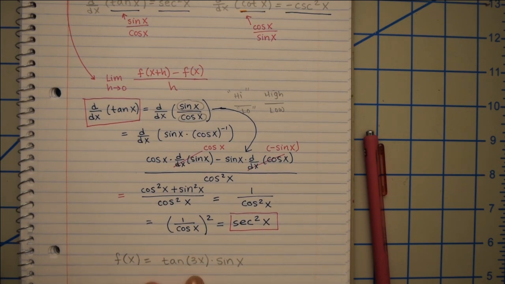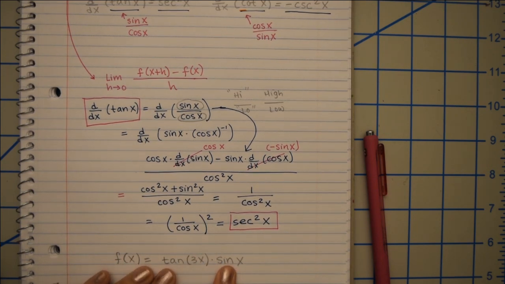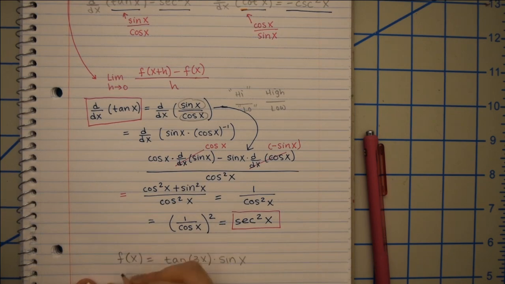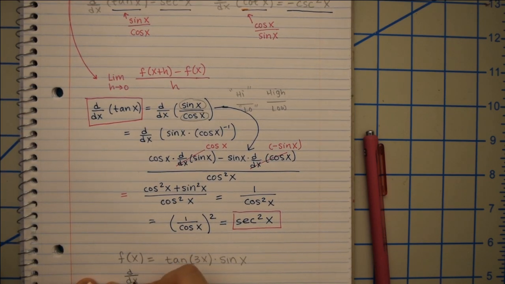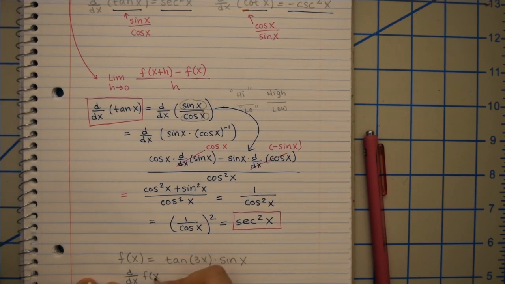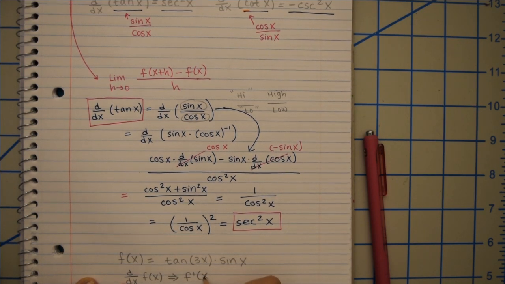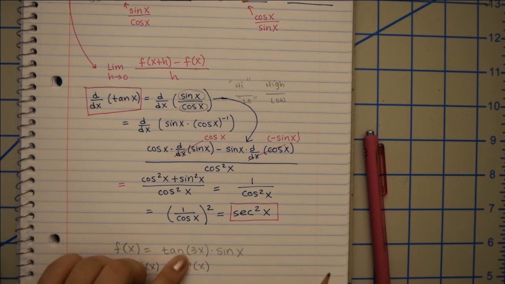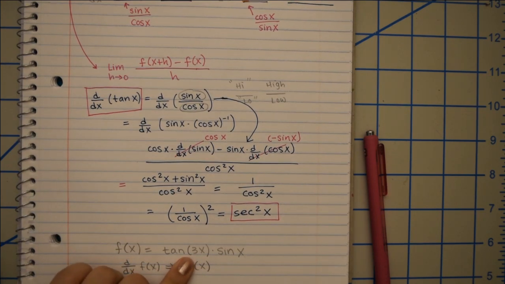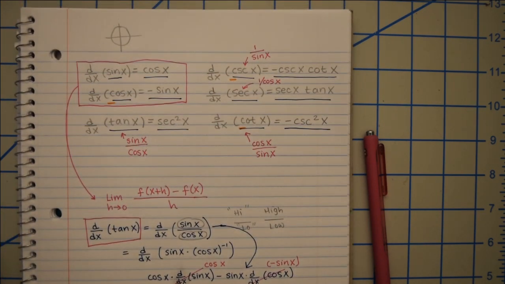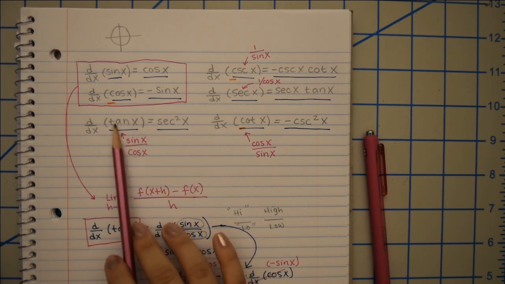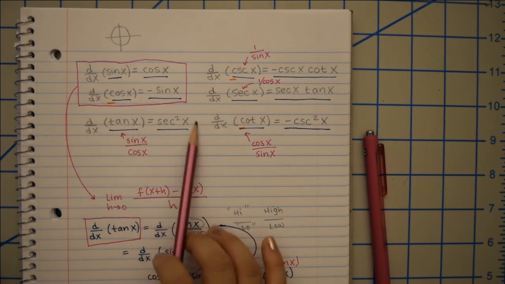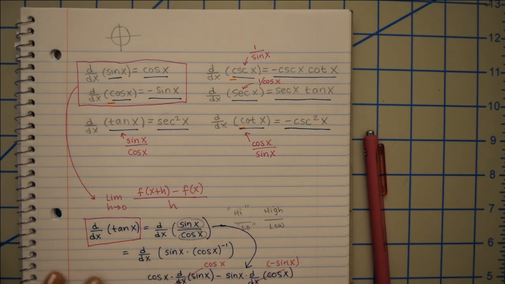So we have to use the chain rule, but we also need to apply the product rule if we're trying to find d/dx of f of x, or f prime of x, as we often write it, right? f prime of x. We have a product here and a chain rule here, so this problem would get kind of messy, but we would definitely need to apply the derivative of tangent of x.